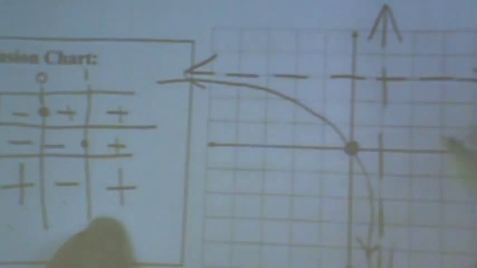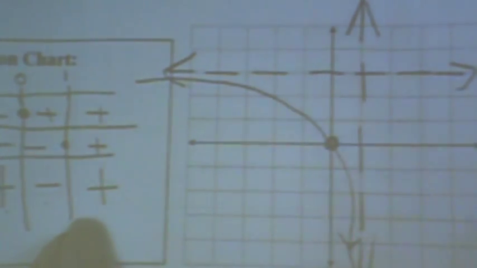So you're not going to want to position yourself in this lower region, because then your graph would end up crossing the x-axis. So these two asymptotes would contain us in that positive region.